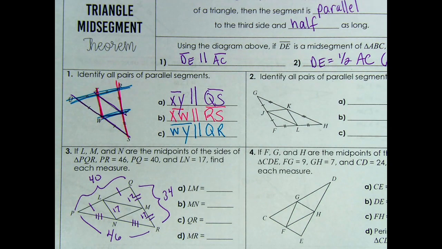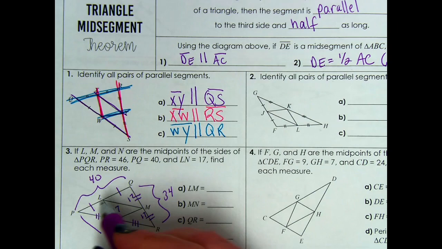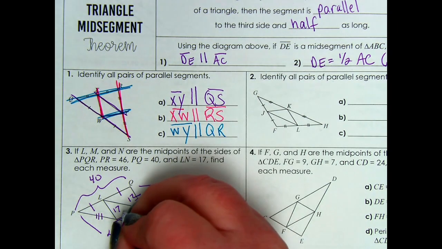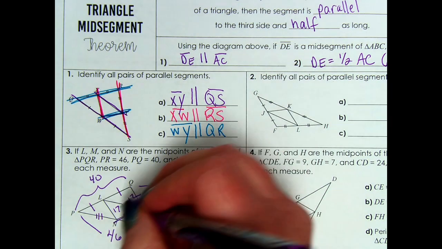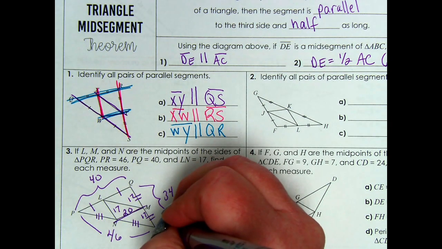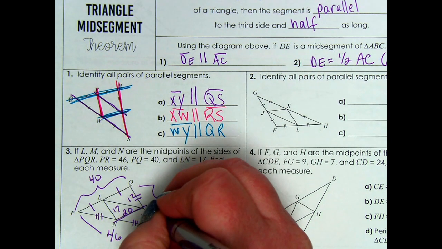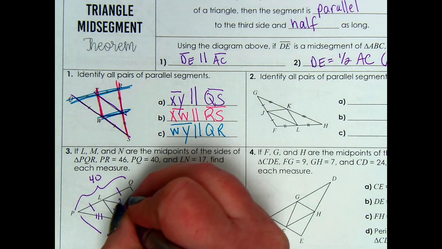I know that if PQ is 40, that is parallel to NM, so that's going to be 20. I know that if PR is 46, LM is parallel, and half of 46 is 23.